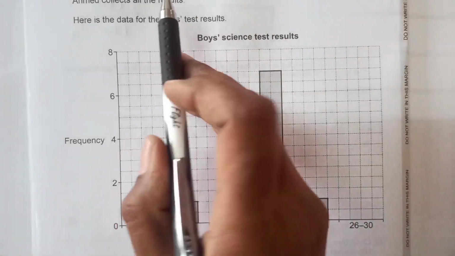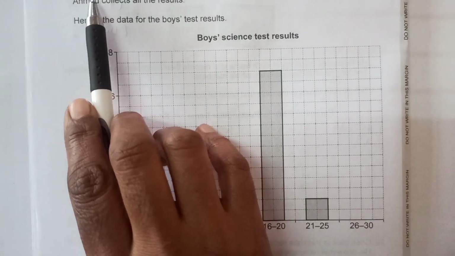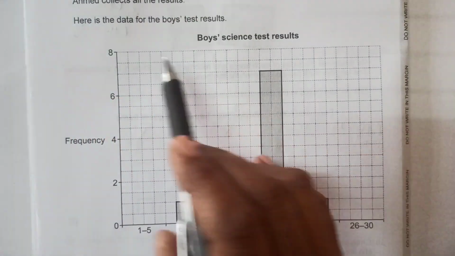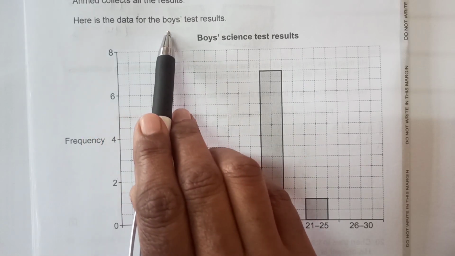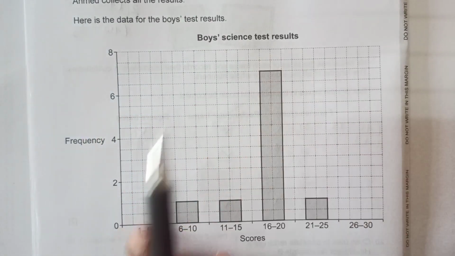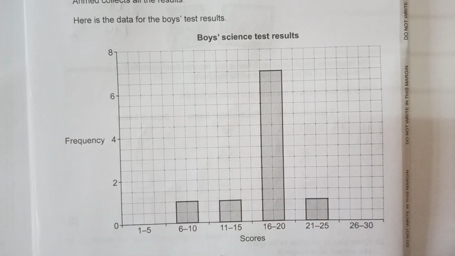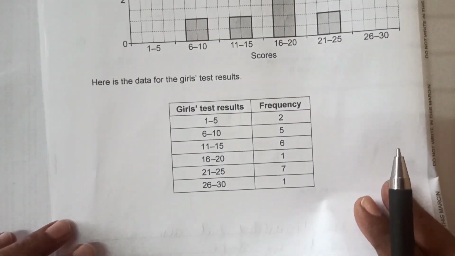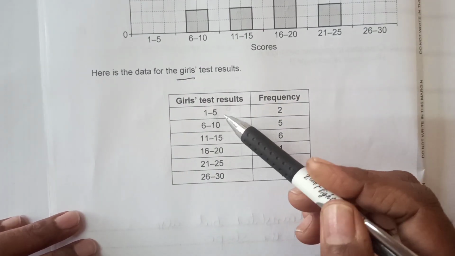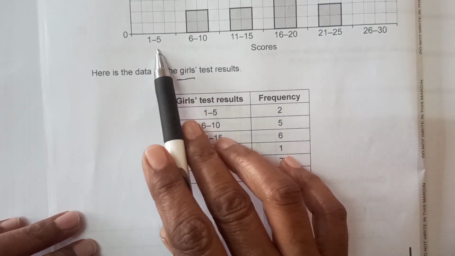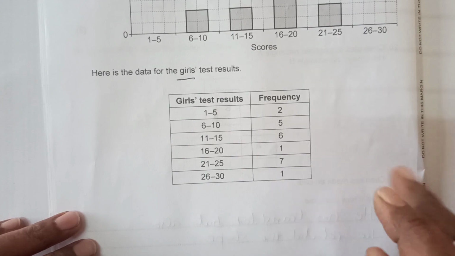Question number 21. Class 6 completes a science test. Ahmad collects all the results. Here is the data for the boys' test results. So this is the boys' test result in a bar graph, and here is the data for the girls' test. So this is for boys and this is for girls. So we have here 1 to 5, 6 to 10, here the same range, right? And we are given the frequency.